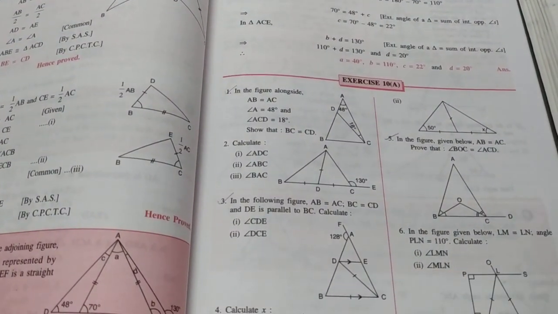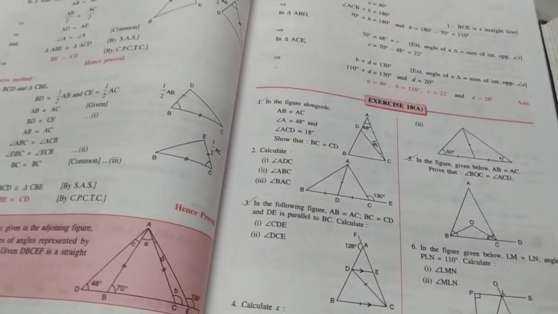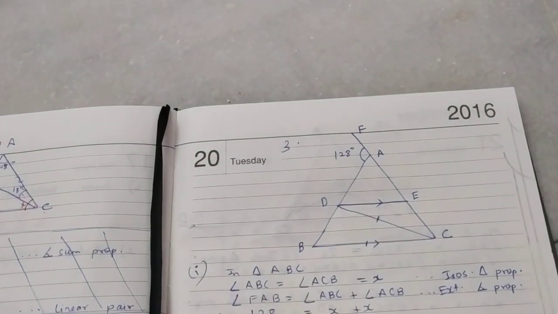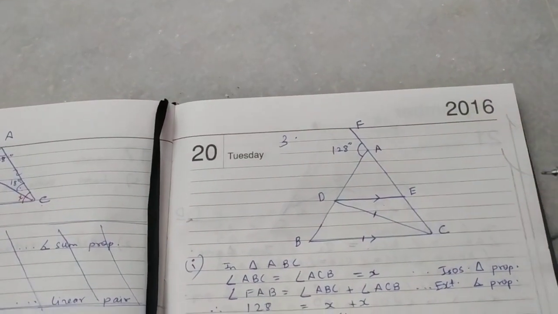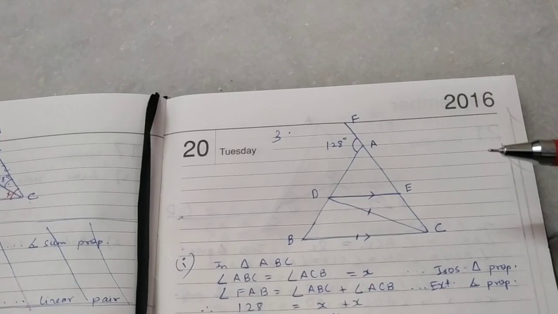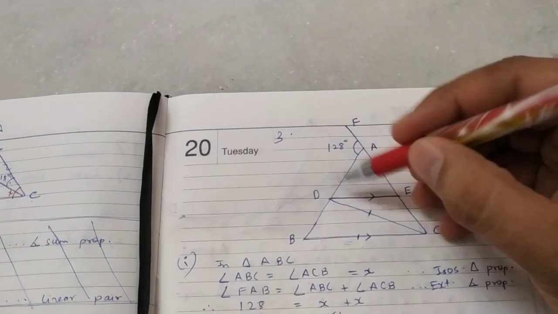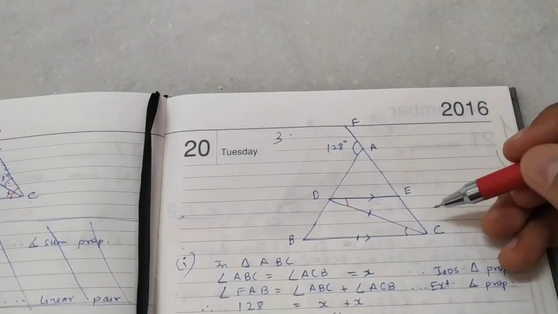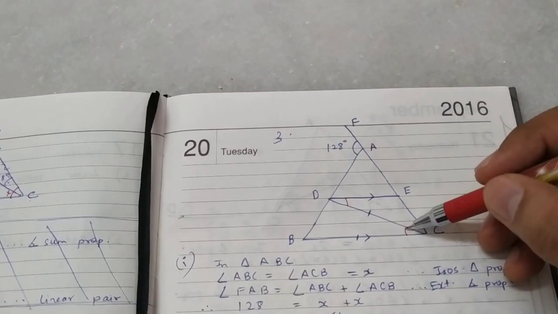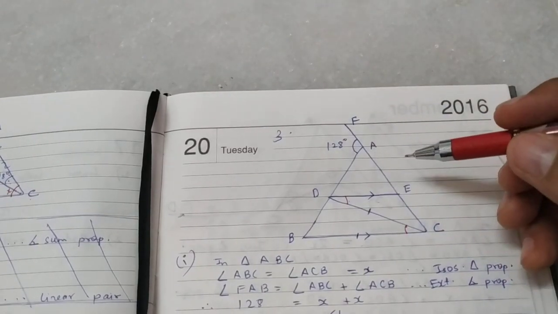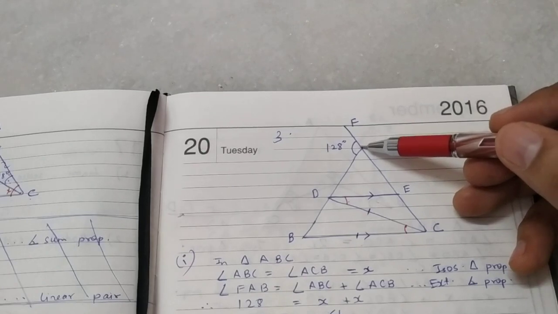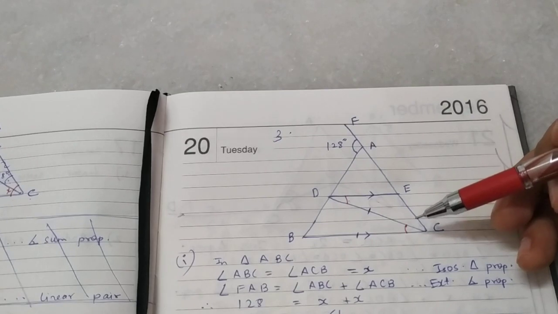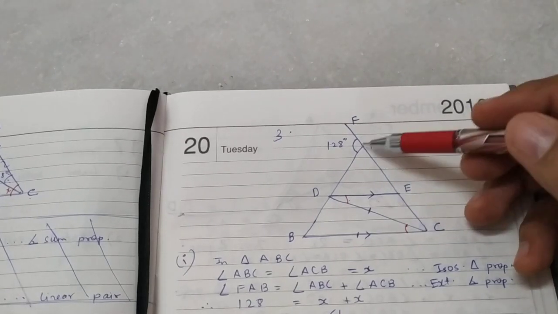This is the question. Let's start with Roman number 1, where we have to find angle EDC. Now, the moment I saw these parallel lines, I knew that this angle is equal to this angle, alternate angles. So if I can find this angle, then we'll be able to find this as well. What's given is this is 128, and this is an exterior angle for triangle ABC, and it's an isosceles triangle.